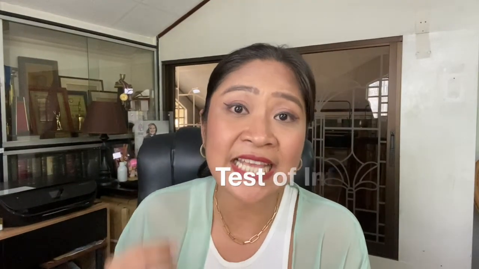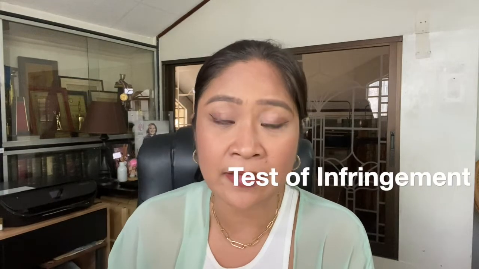Is this corporation the same as that of another corporation? This leads us to what we call the test of infringement. What is the test of infringement? In other words, what do we look into to determine whether one corporation has already violated the right of another corporation with respect to the name or the trademark of the corporation?